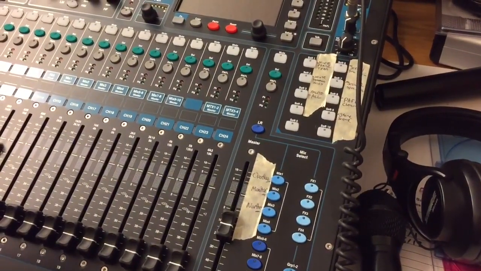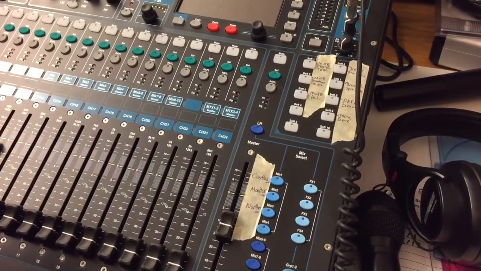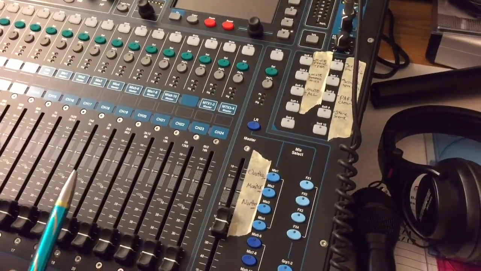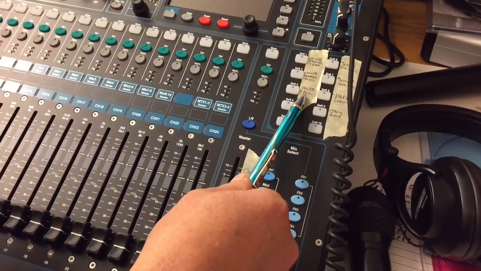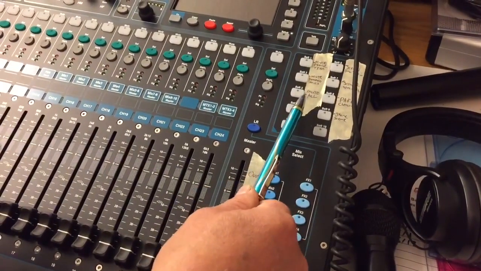Or if you had to walk away from it and you didn't want anybody to come up to a mic, you can hit mute all. And this will mute all the channels in all the mixes.